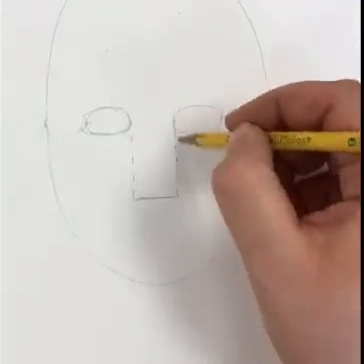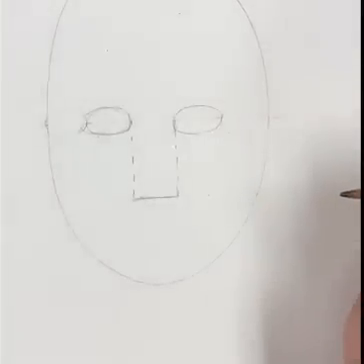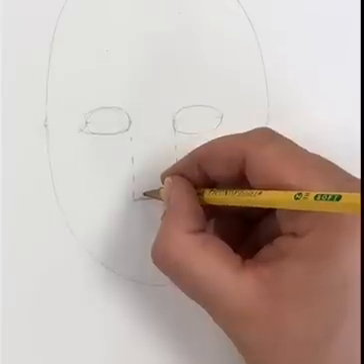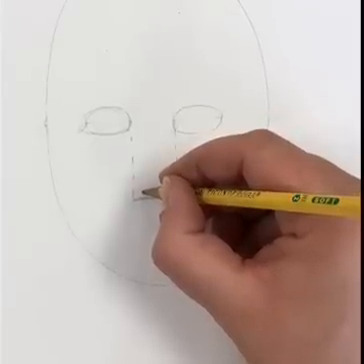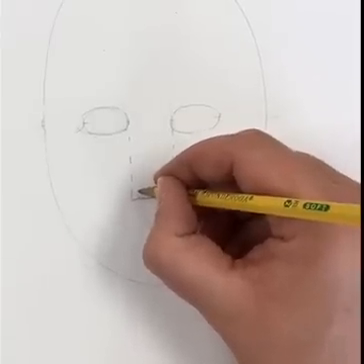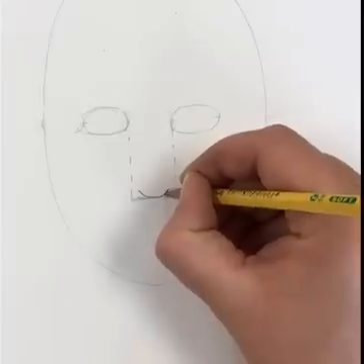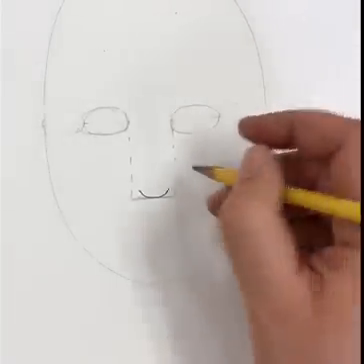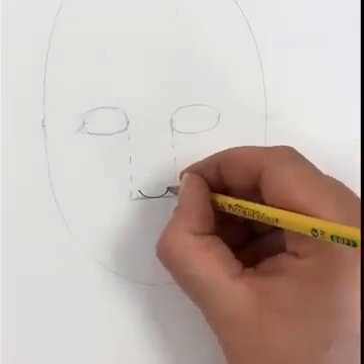We're going to erase these lines once we've drawn our nose, but these are our guidelines for where the nose will be. So just above this line down here, I'm going to make a short U that doesn't quite touch the dotted line on either side. This is one way to make a nose.